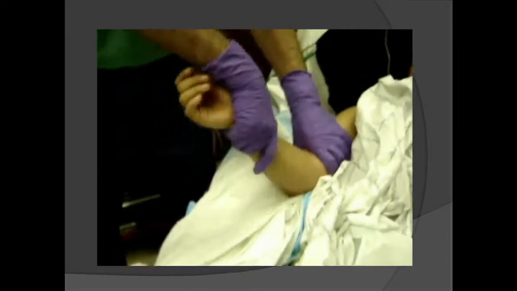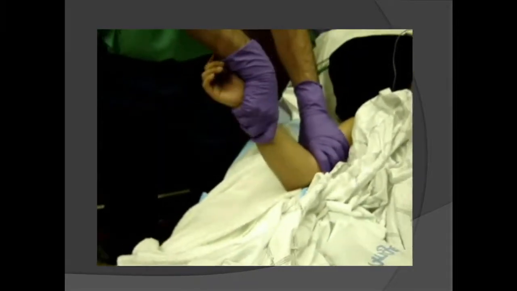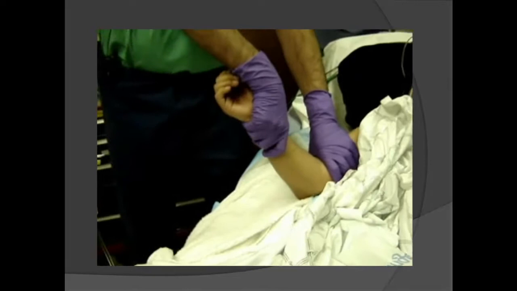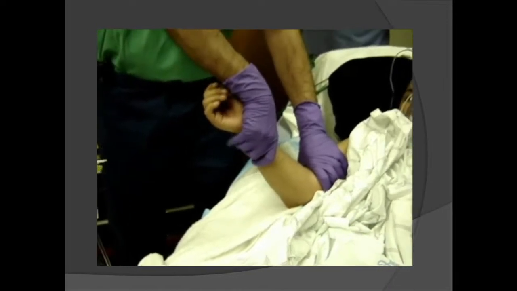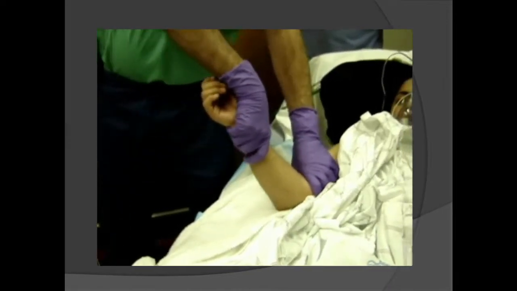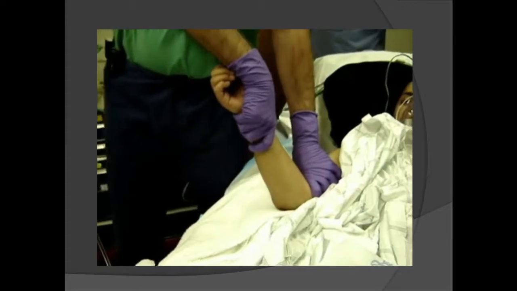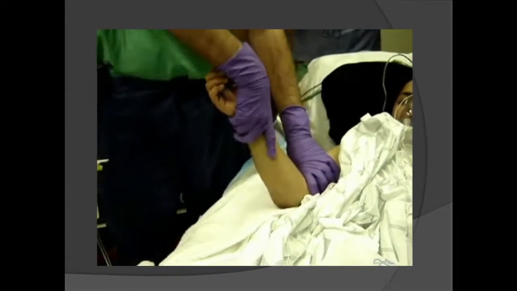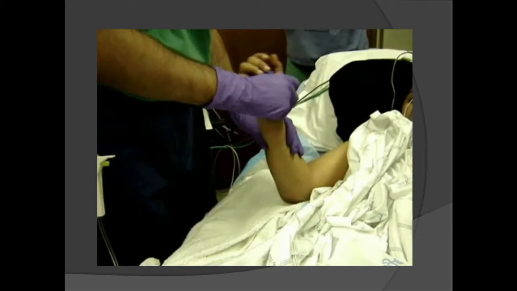So here's a video of that direct traction. You're holding that humerus down and pulling straight up. You almost always have to consciously sedate these elbow dislocations. Just a lot of force. So it's very smooth, direct traction.